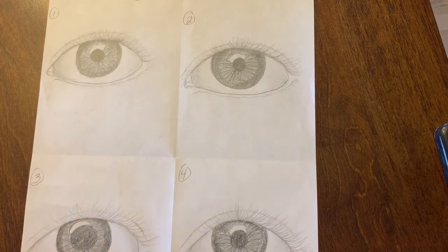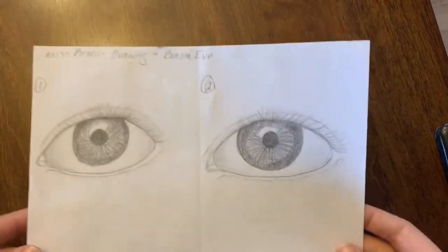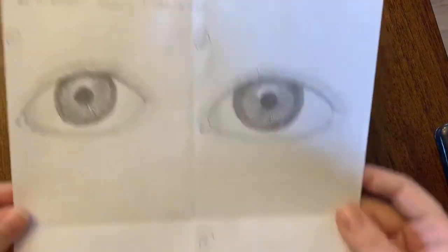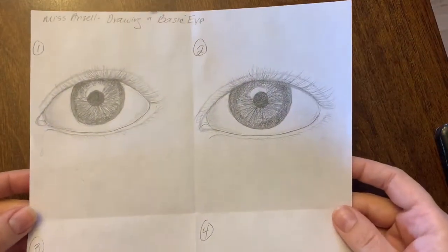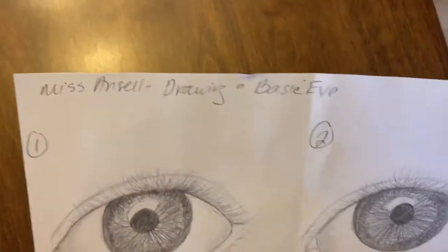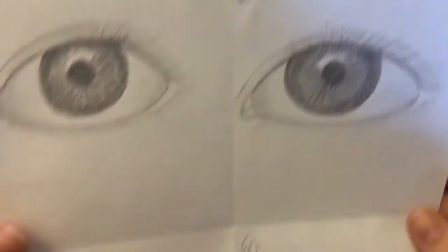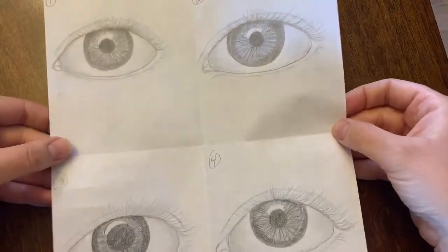Everybody's eye is going to look totally different. But this is kind of what our assignment's going to be. We're going to have 4 eyes. Fold your paper into 4, just like we did when we created the values. Write your name on the top, drawing a basic eye. And you should have 4 eyes. So this is kind of the end result here.